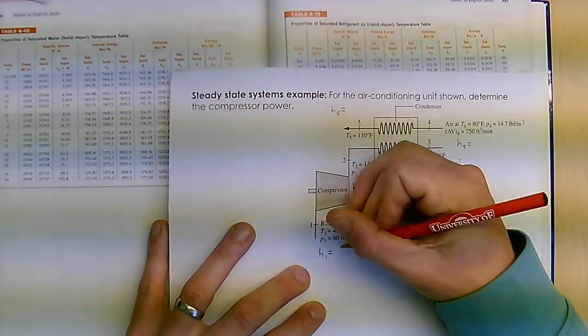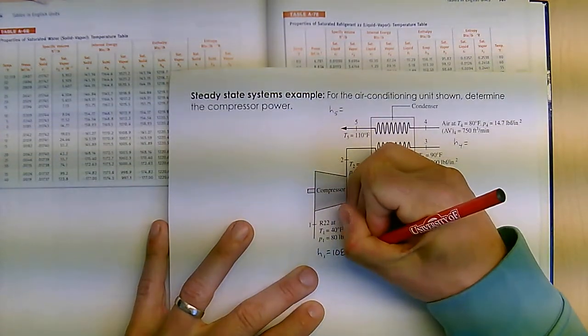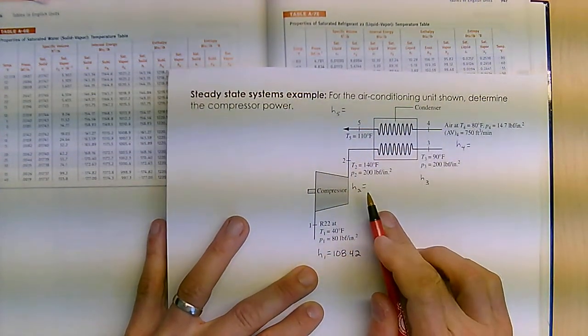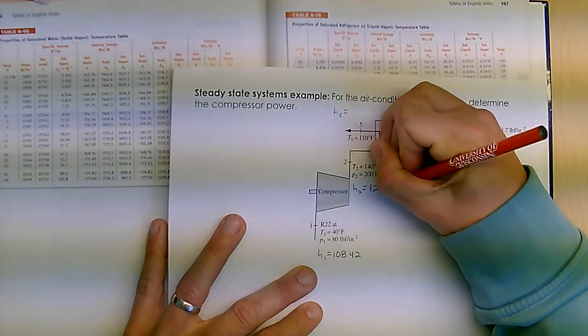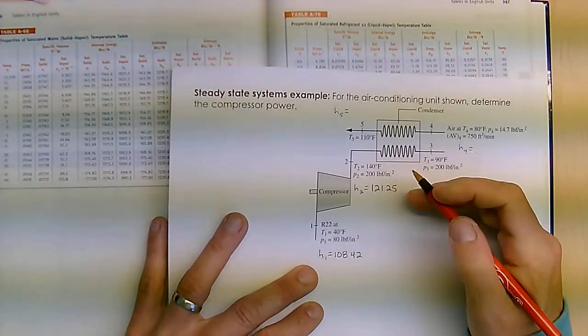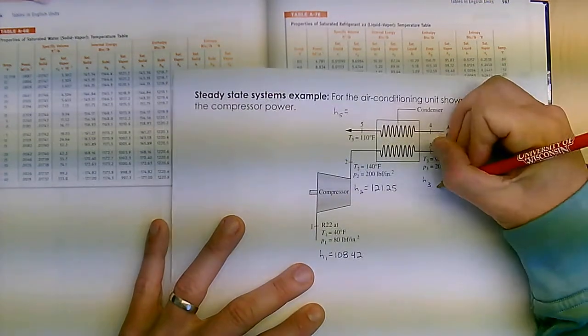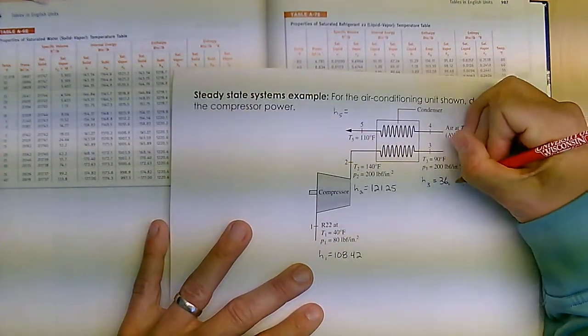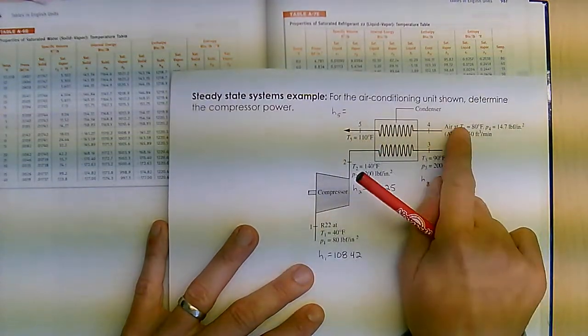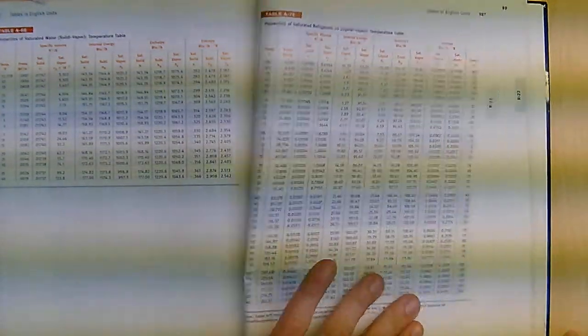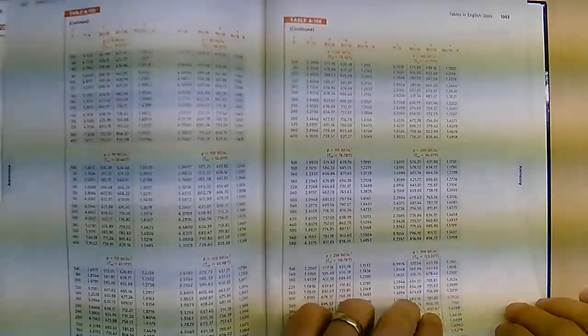So H1 is going to be 108.42. H2 is 121.25. H3 is 36.32. Okay, now I've got air. Okay, now my air table, all I need is temperatures to find my H value.